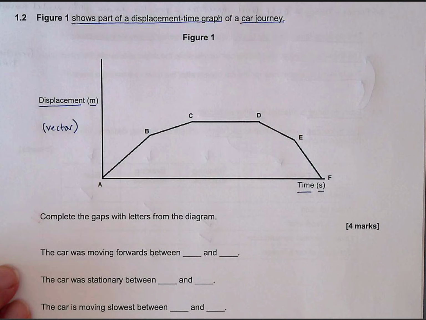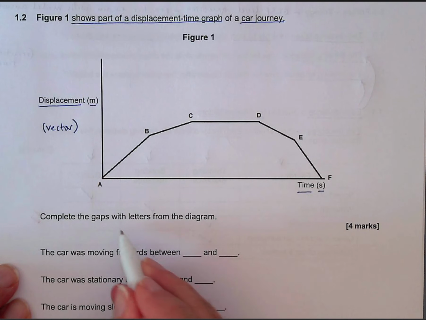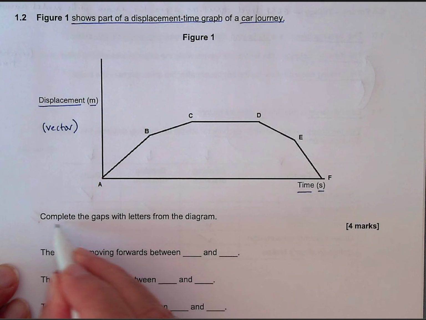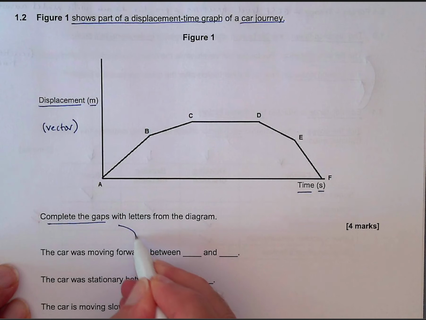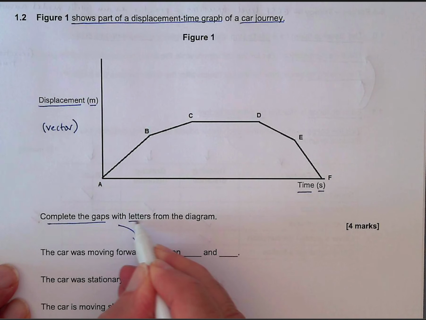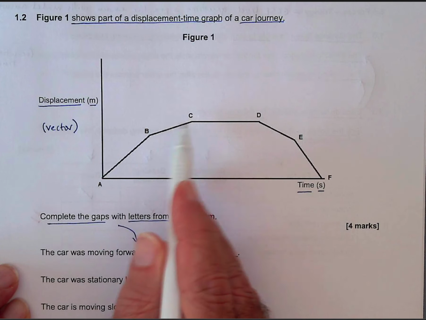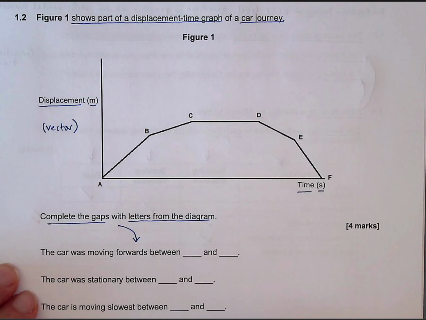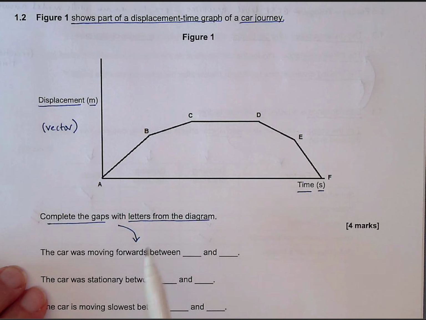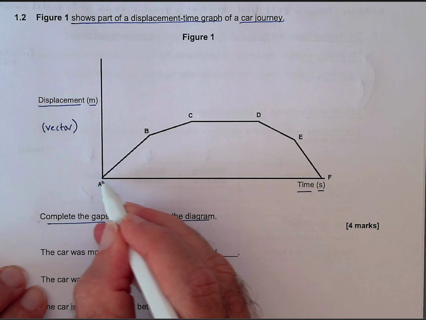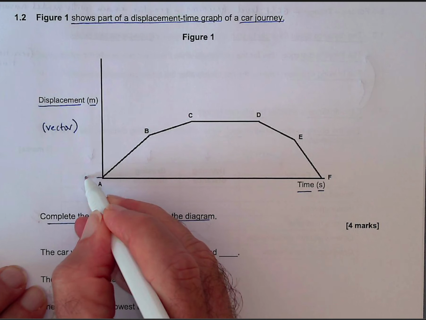It then says complete the gaps with the letters from the diagram. So you've got to complete the gaps. They've given you gaps in these questions with letters from the diagram. So A, B, C, D, E, F, or a combination of. Okay, so the first question is asking about the car was moving forwards. Well, forwards means started from 0, so the 0 displacement is here.